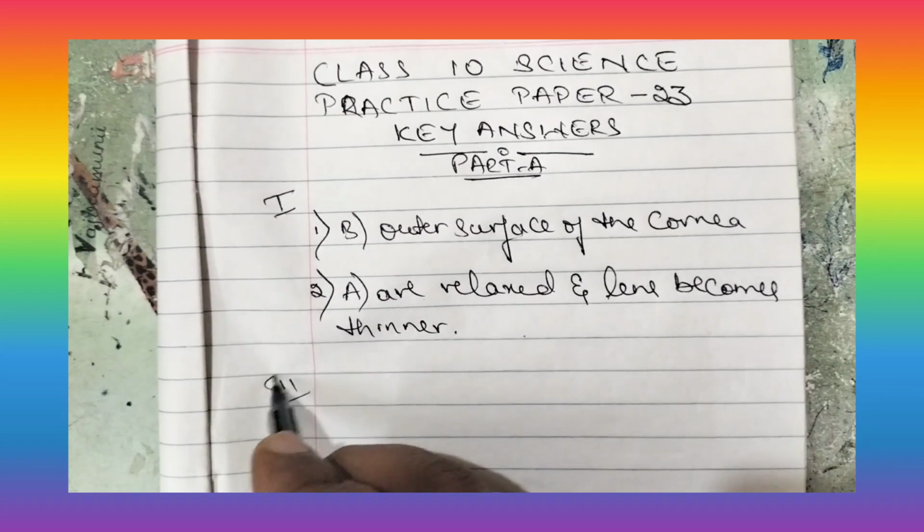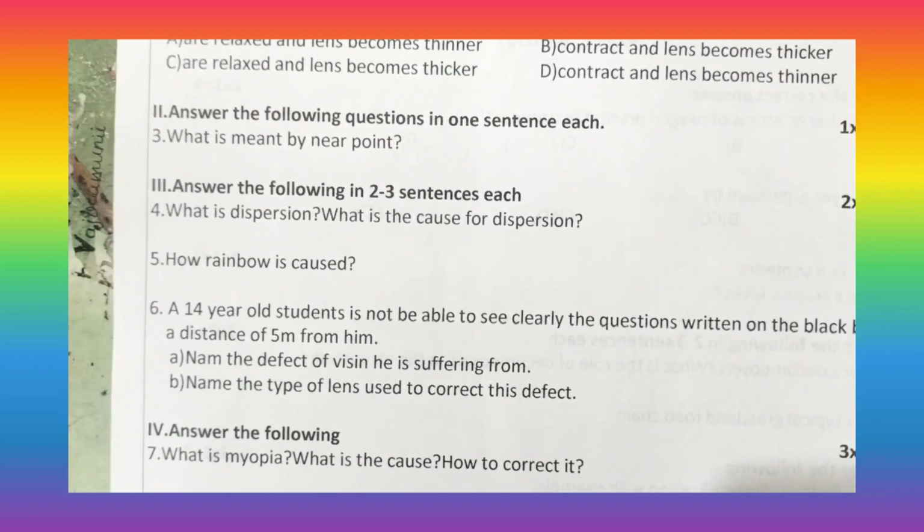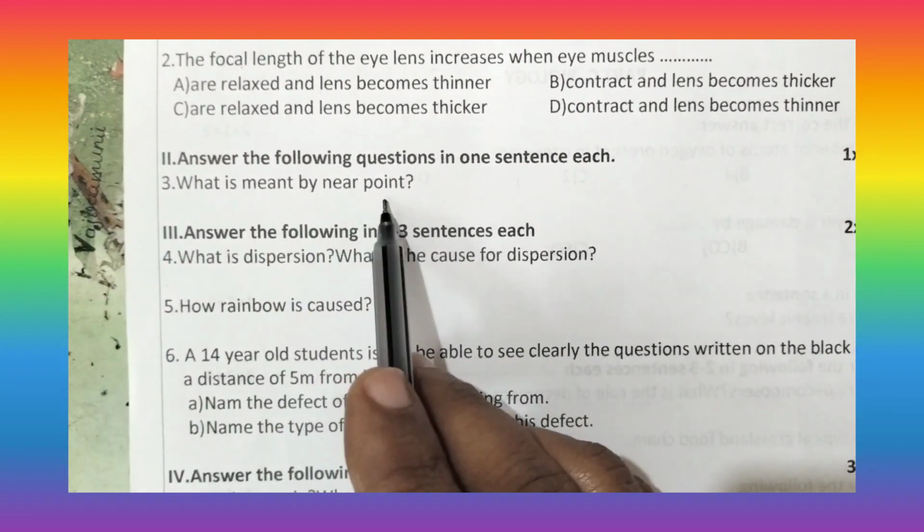So now let us move for the third question. What is meant by near point?